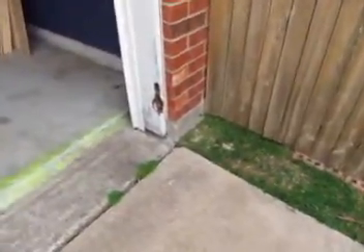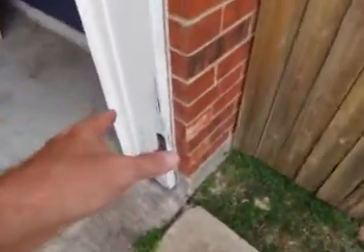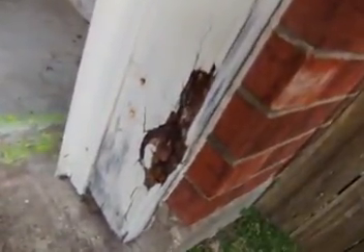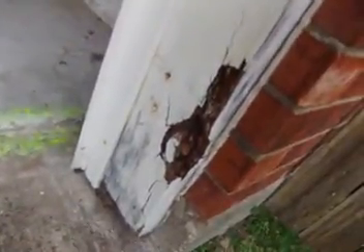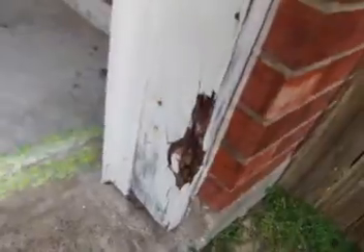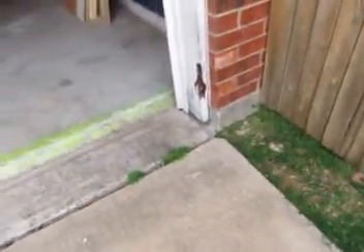Here we're at the garage door, and you can see here we have considerable amount of damage, and I can't tell you whether that's water damage or termite damage. I highly recommend you get a termite inspector into this property before you close, because there's too many indications of pre-existing conditions that could indicate termites are present.